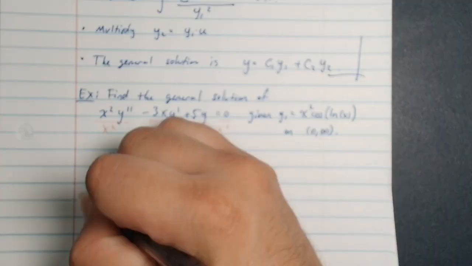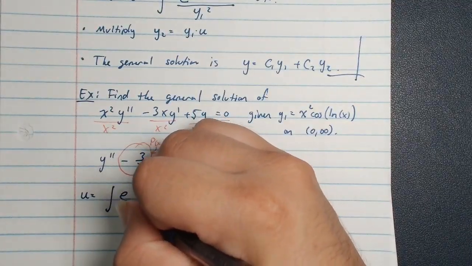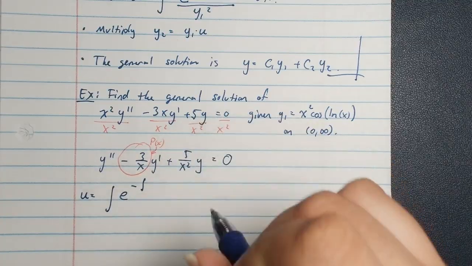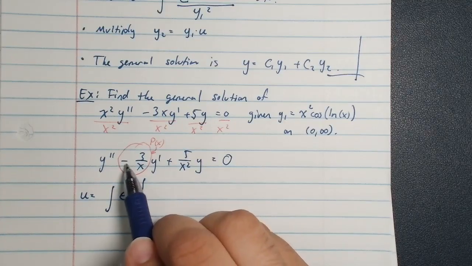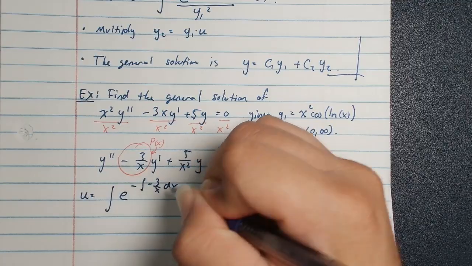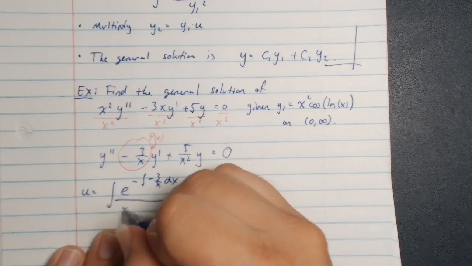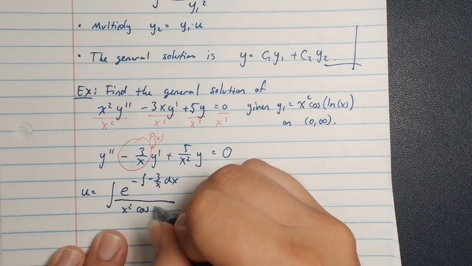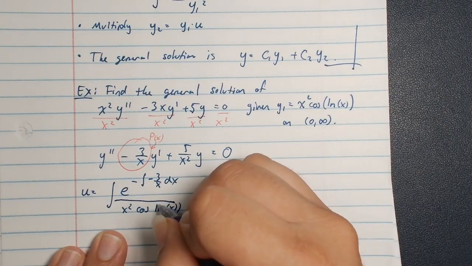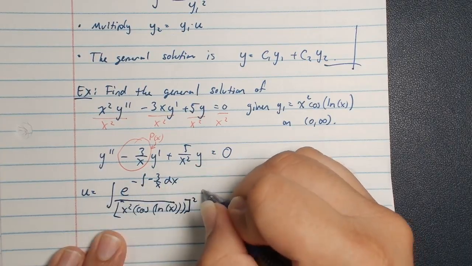So here we go. We're going to take u, and that's going to be the integral of e to the minus the integral of p of x, which is negative 3 over x dx, over your original y1, which is x squared cosine of the natural log of x, quantity squared, dx.